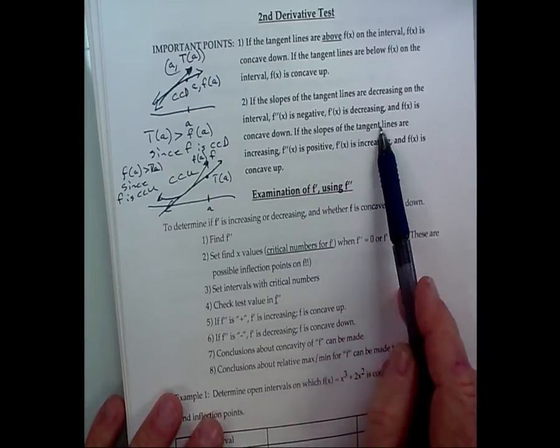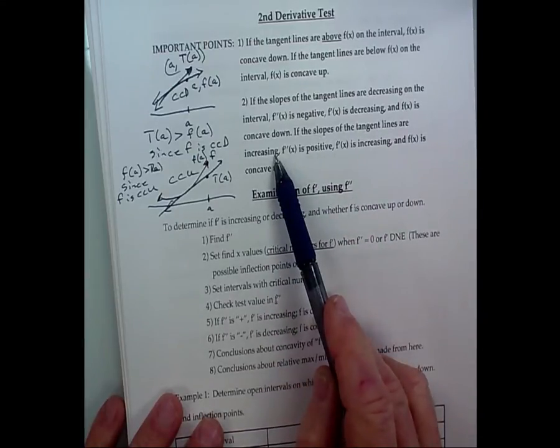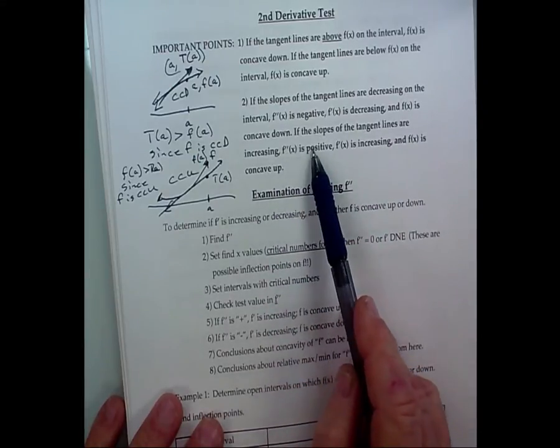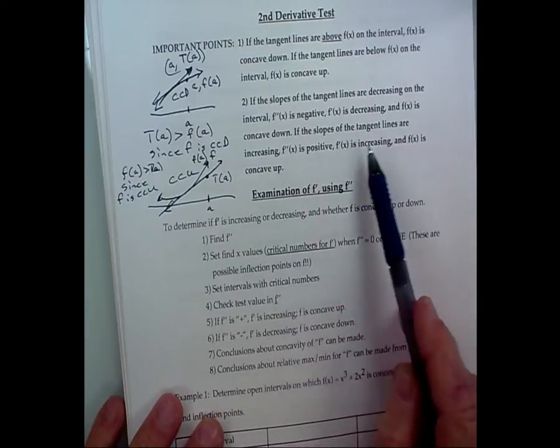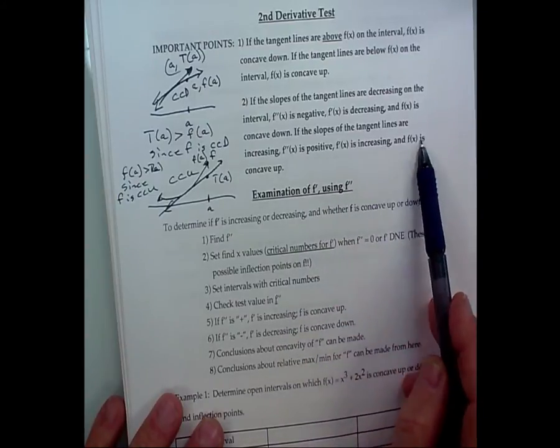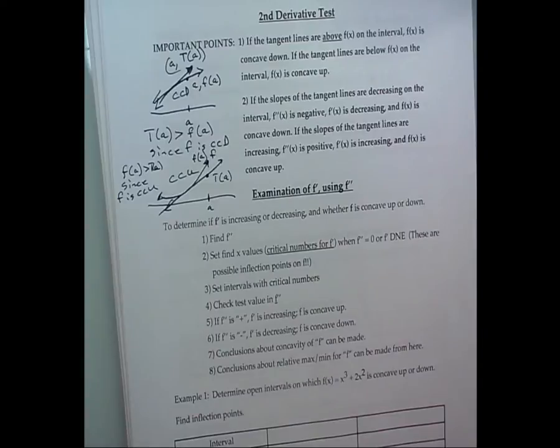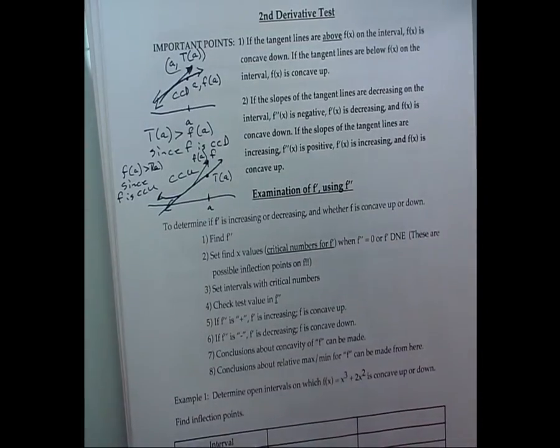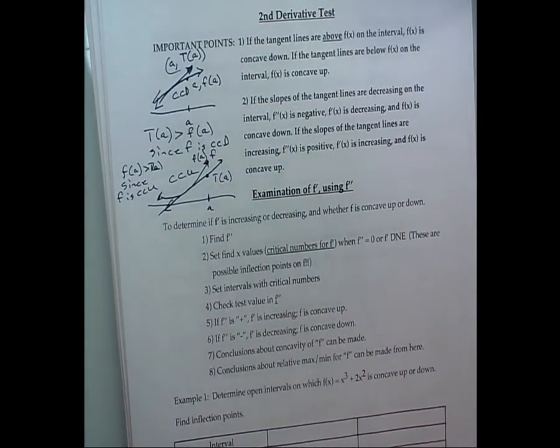If the slopes of the tangent lines are increasing, the second derivative is positive, f prime is increasing, and f is concave up. So it's in words what I wrote on the previous page, right? That's all it is. My attempt at English. You can see how on the previous page, right in the symbols, there's a lot less room for me.